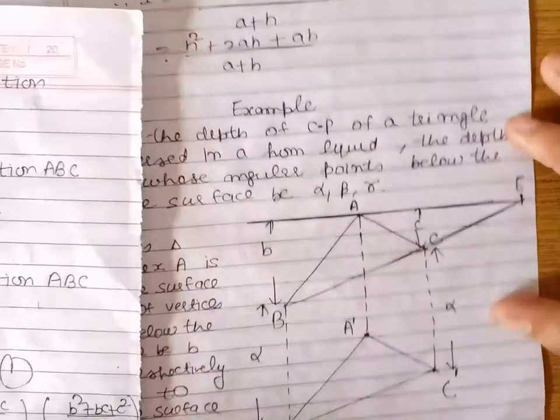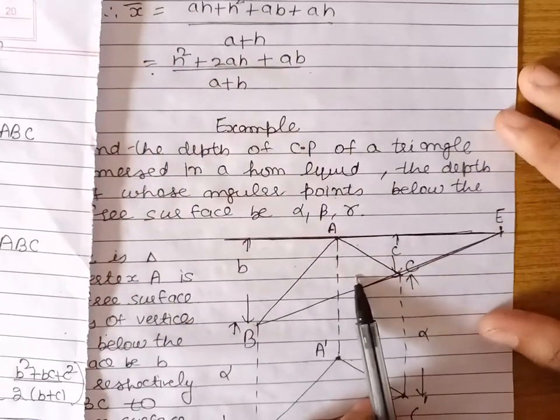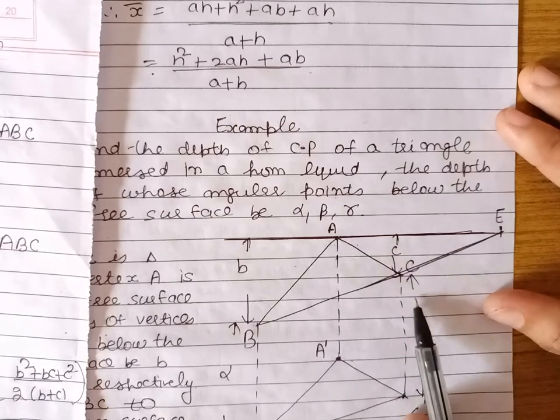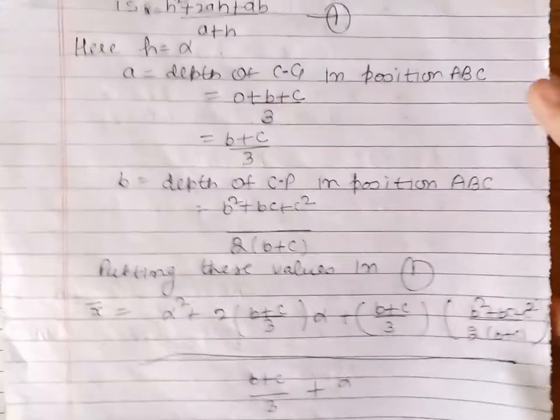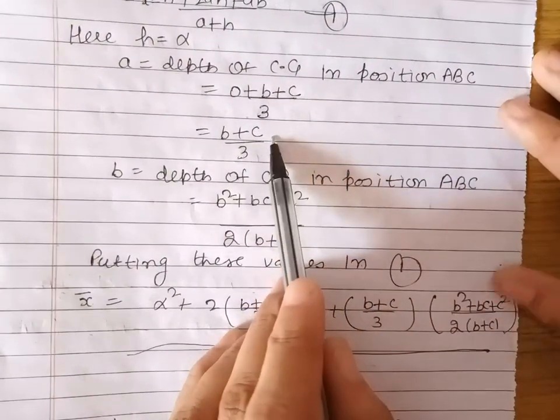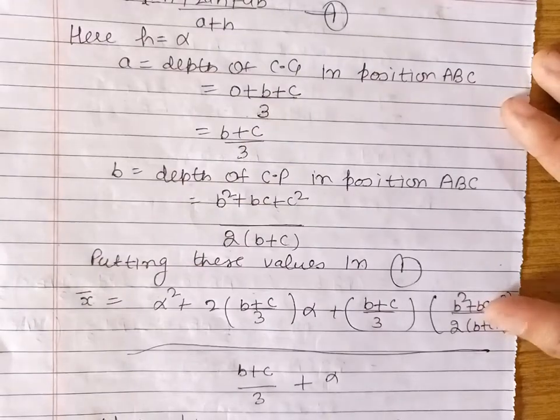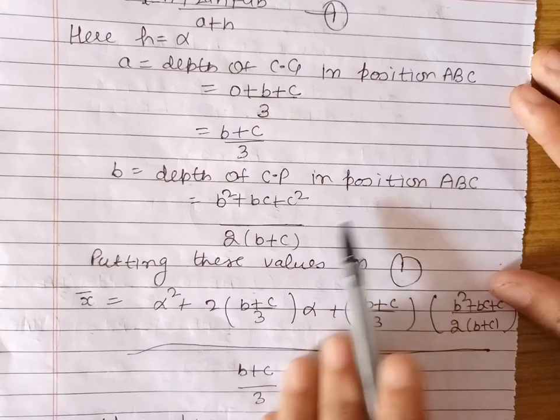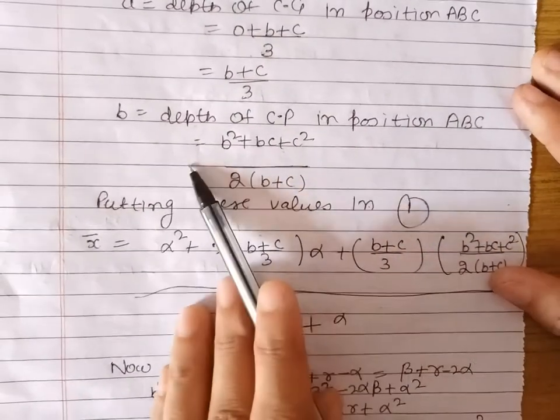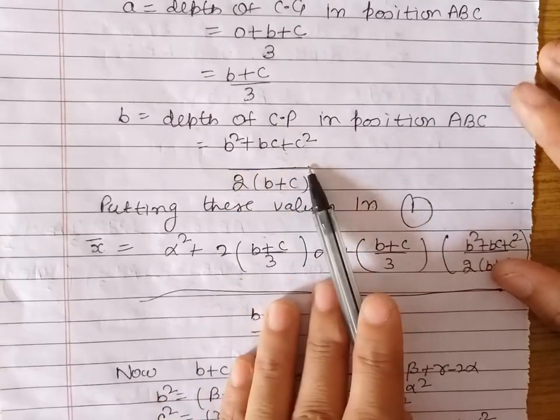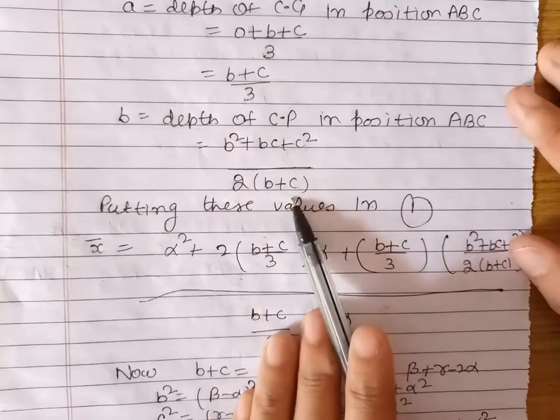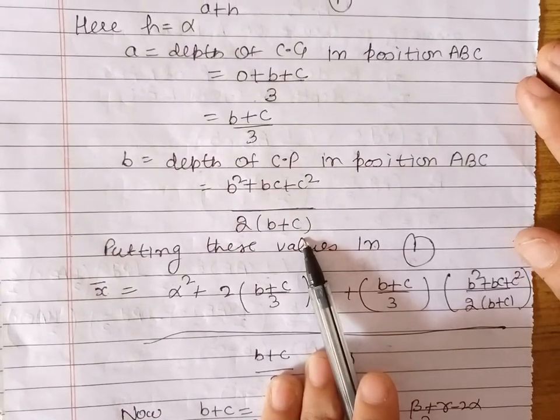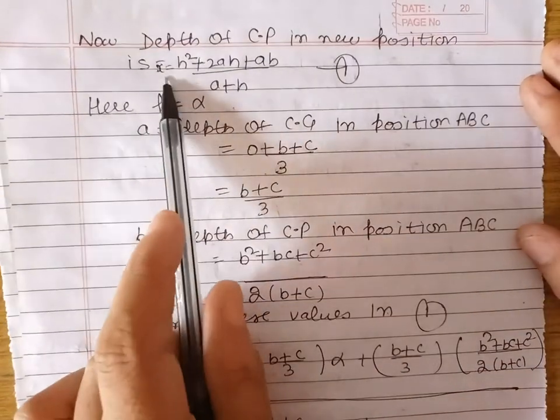In that case we can see here the depth of center of gravity of this triangle will be 0 plus b plus c by 3. So that is b plus c by 3. B here is the depth of center of pressure in the original position, and we have derived it already, which is b square plus bc plus c square upon 2 into b plus c. So we have obtained all the three values h, a and b. Now we can put these values here.